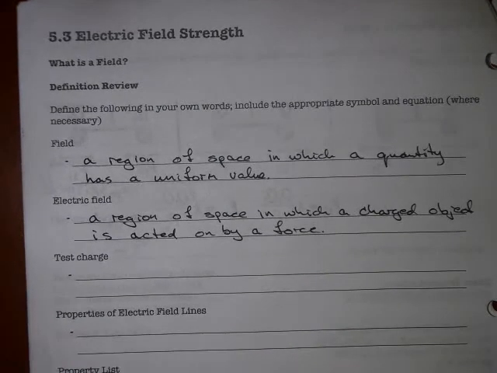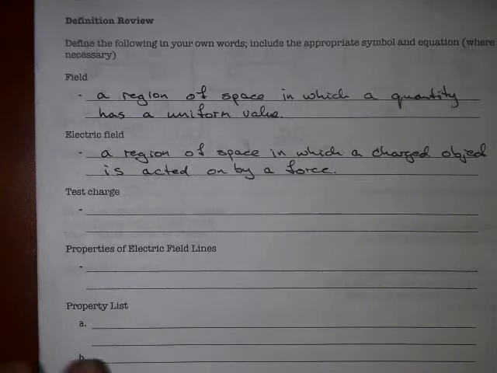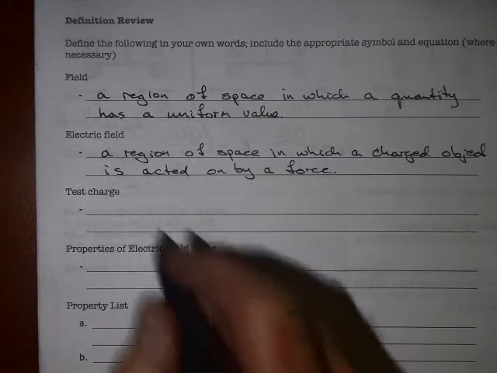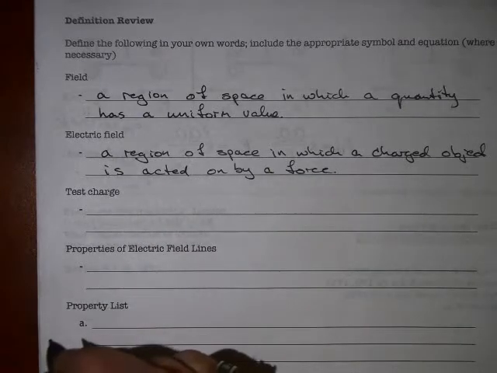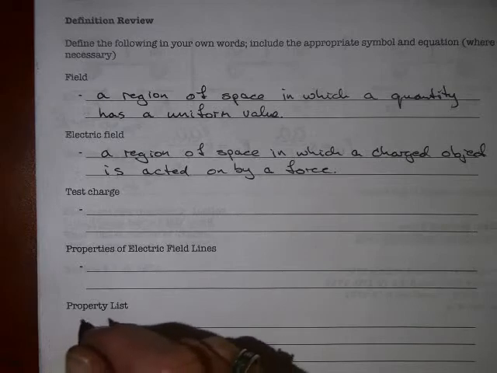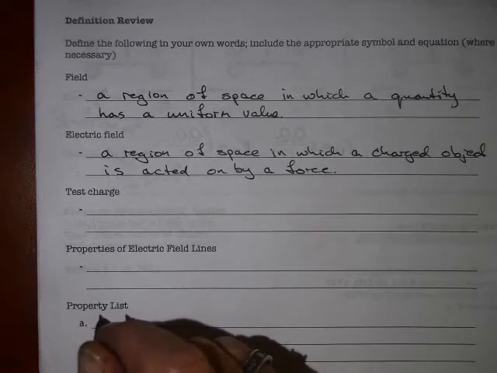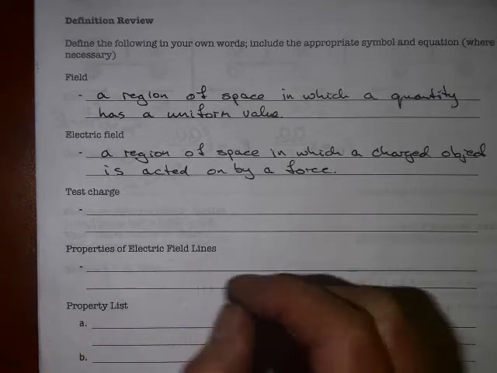A test charge is considered to be an infinitesimally small, charged particle, acted upon by a source charge or electric field.